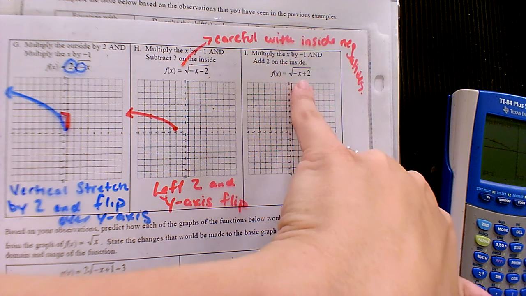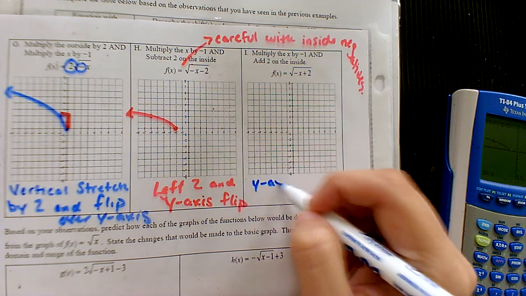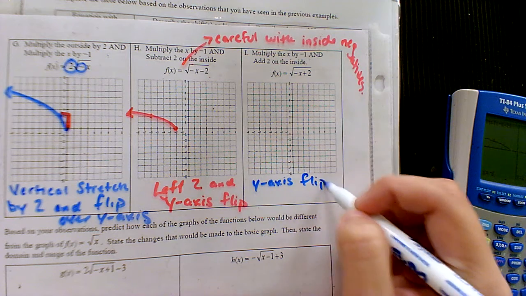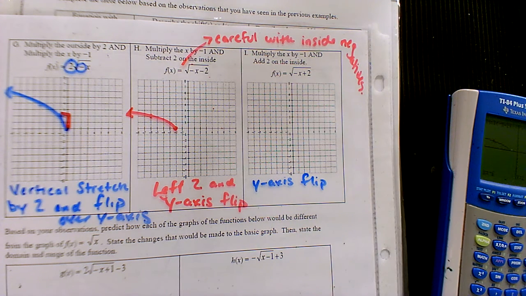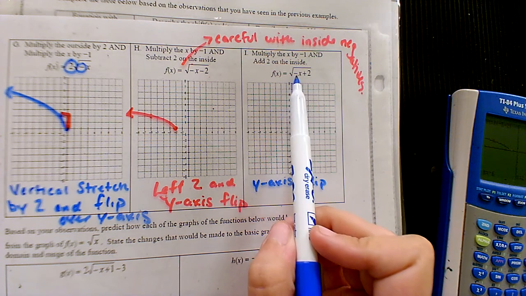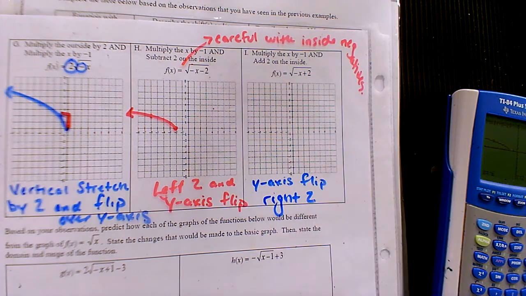So let's try the next one. Just looking at it, can we look at the equation and think about how the original parent graph is being moved? You gotta ask yourself, are we adding, subtracting on the outside, inside? Do we have any negatives? What do you think? Go ahead, Alex. It's going to flip over the y-axis, and it's going to go right. Y-axis flip, that's the negative on the x. And a +2 on the inside would normally go left, the opposite of what you would think. But since we had that negative on the inside, it changes it. So this one's actually going to go right 2.